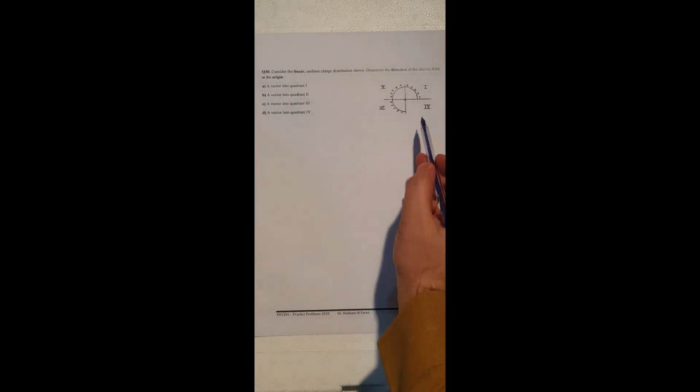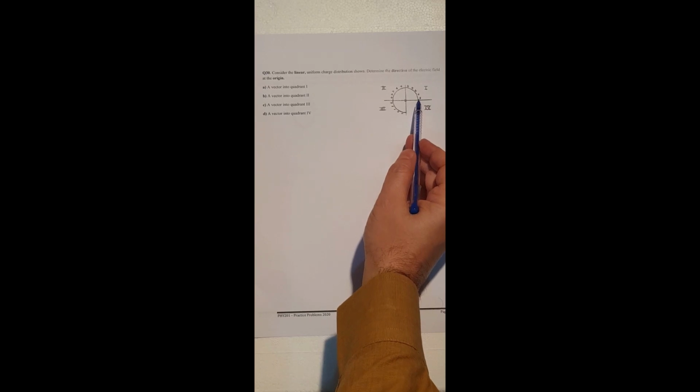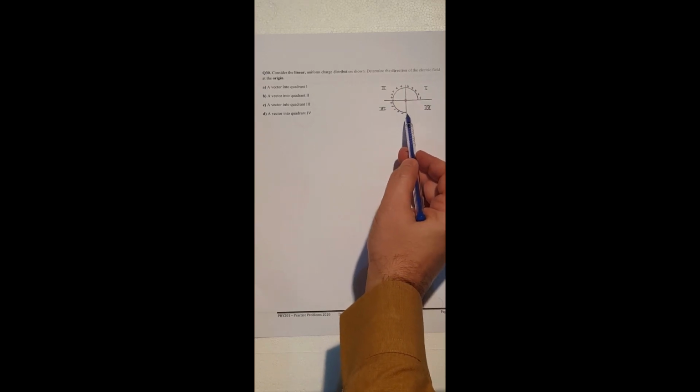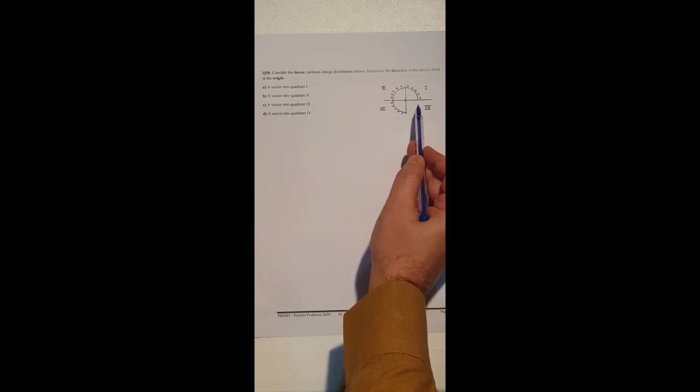Now this is question 30 from the practice problems of chapter 21, electric field. What we have in this question says, consider there is a linear uniform distribution of charge as shown here. So you can see we have a distribution of charge starting from 0 to 270 degrees. It's 3/4 of a circle.